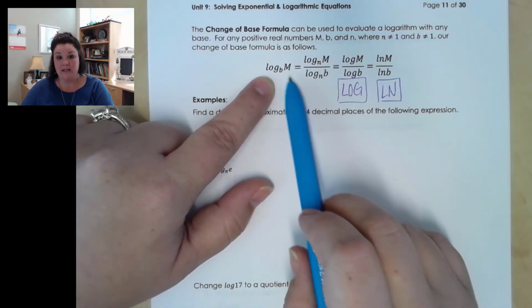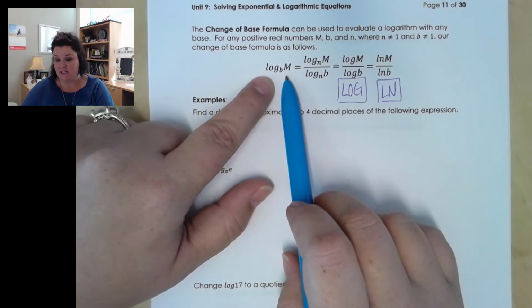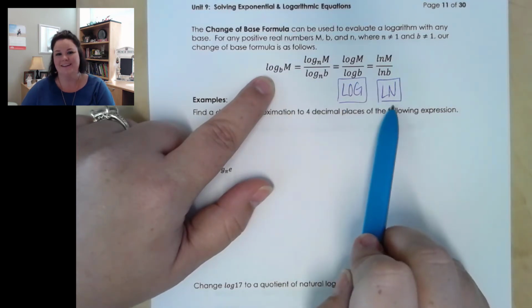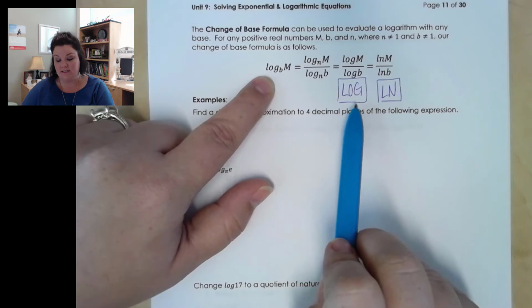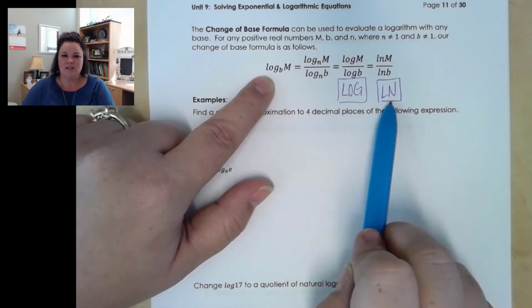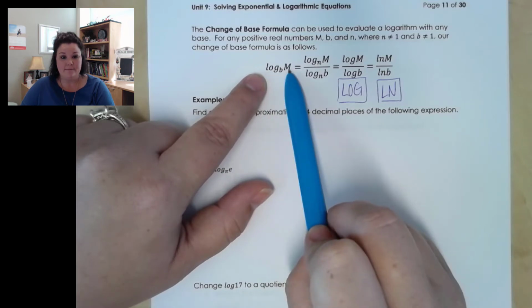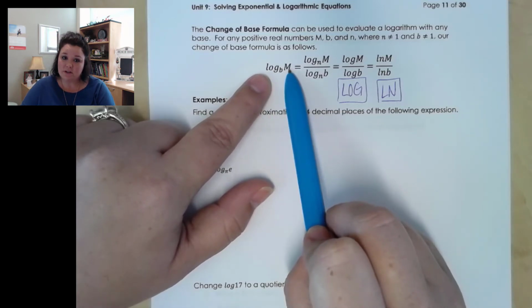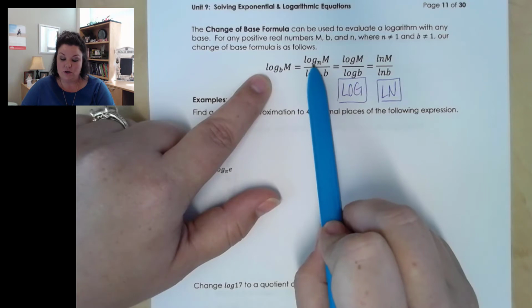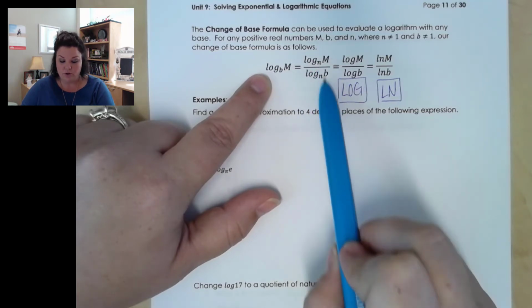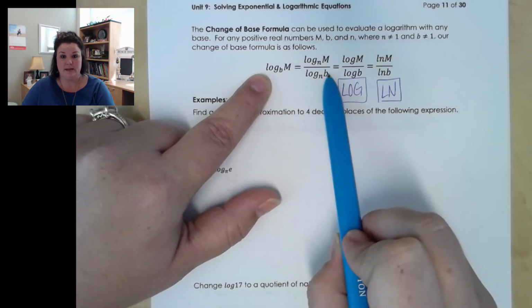Now, I don't know why you would want to convert it into any base other than log or ln, because usually when we convert them, it's so that we can use our calculator. But here's how it works. Whatever you have, log base b of m, you can change it to a different log base by using the new log base of your inside number over your new log base of your original base.